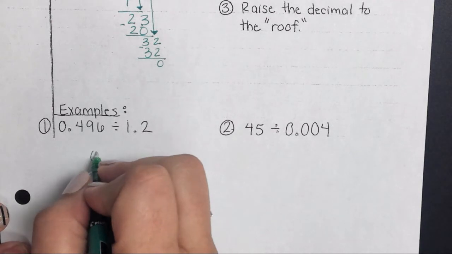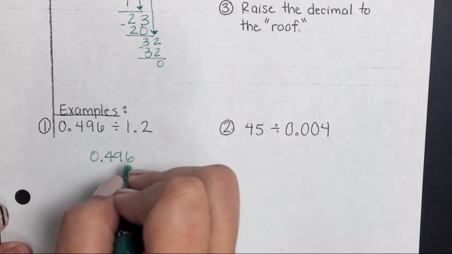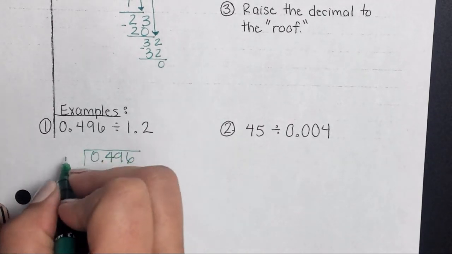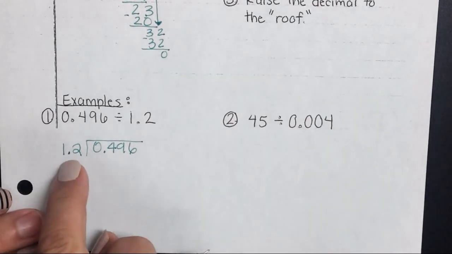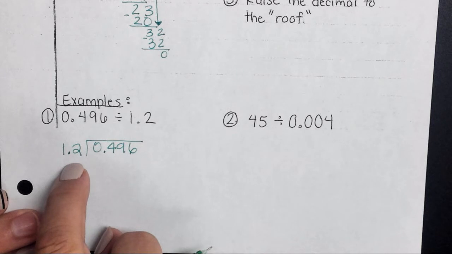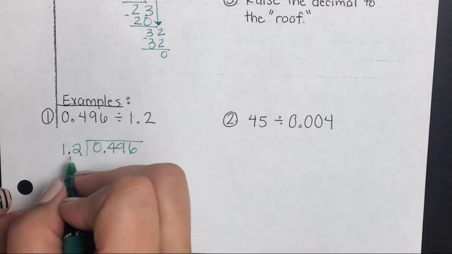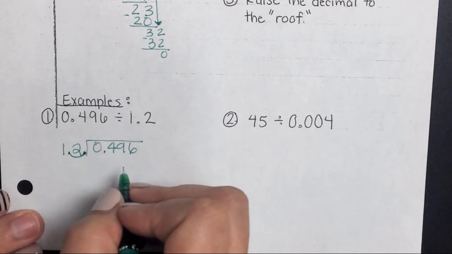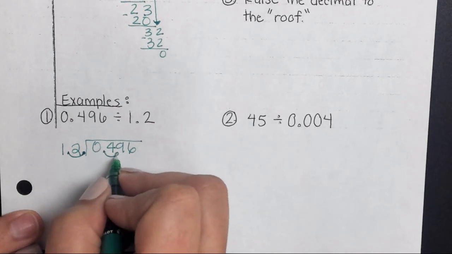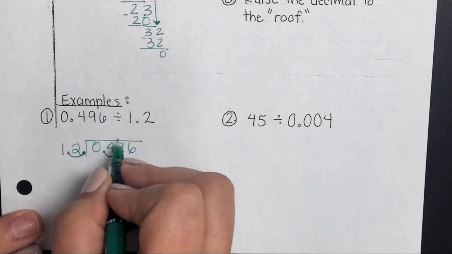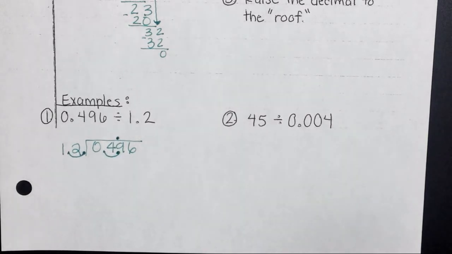So this time we have 496 thousandths divided by 1 2/10. So to get rid of our decimal, how many places do I move it out here? 1 place. So what do I have to do in my dividend? Change it. 1 place. Once I've moved it, I bring it straight up.